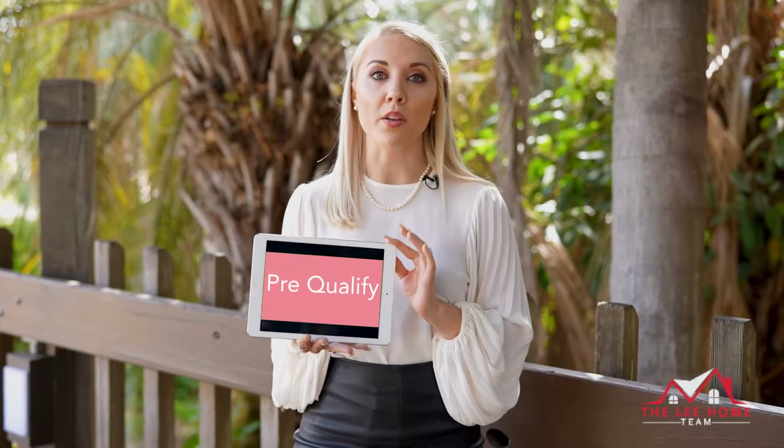Pre-qualify. The pre-qualification process is a process that you'll go through with your lender to see how much the banks are willing to loan you towards the purchase of your home. Pre-approval letter. Your lender will give you a pre-approval letter with the amount that the bank will loan you so that you can show the listing agent that you're able to write a strong offer if you like the home that you've seen.